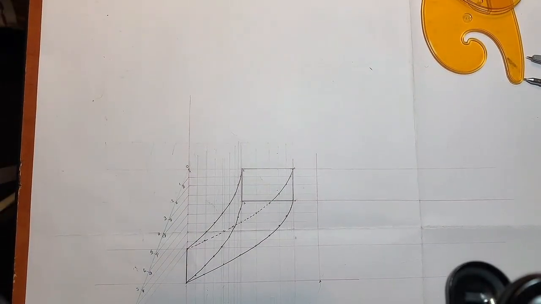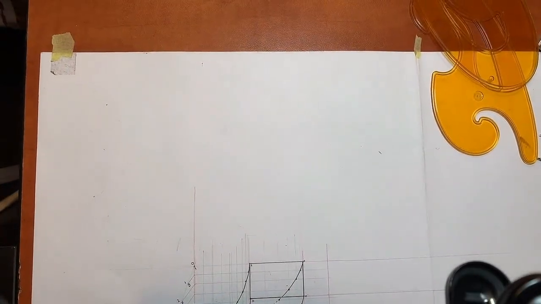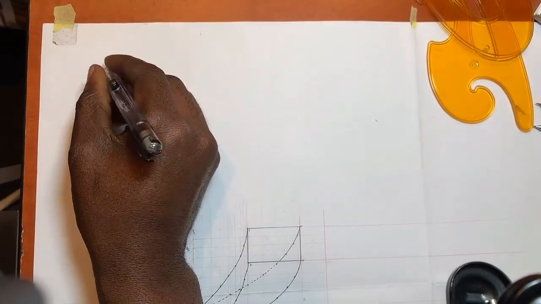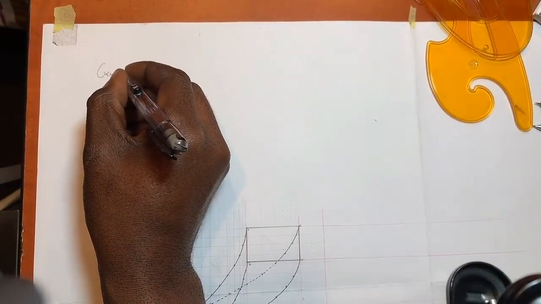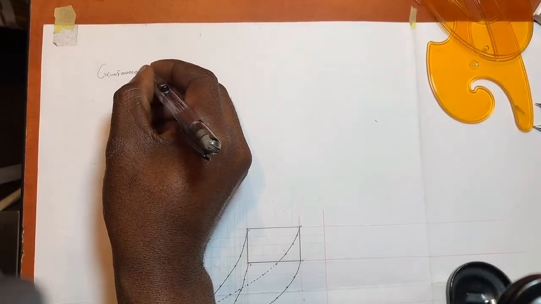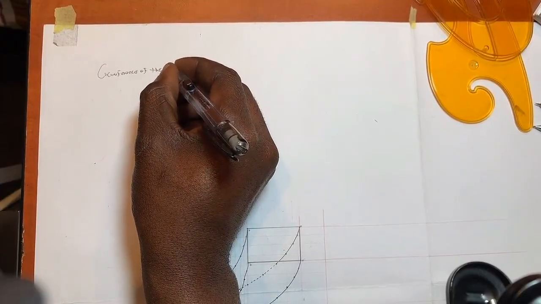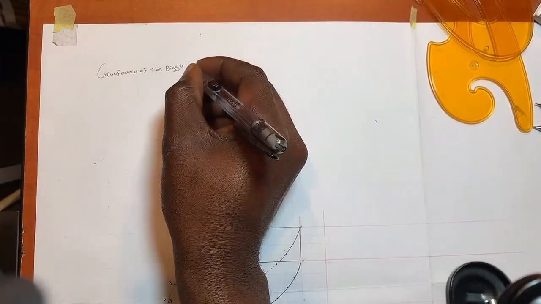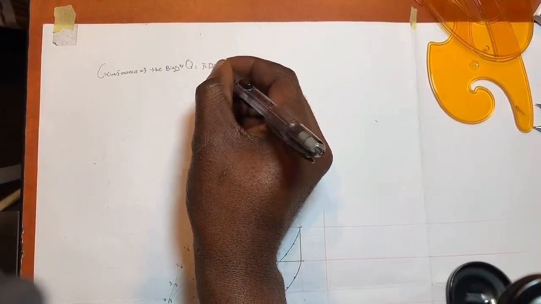I have to position my drawing here. I want to fit my calculations here. So I'm going to say the circumference of the bigger diameter is equal to pi times diameter.